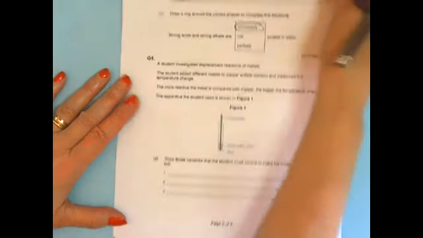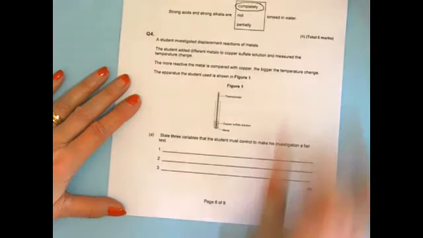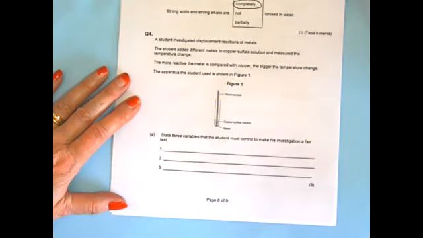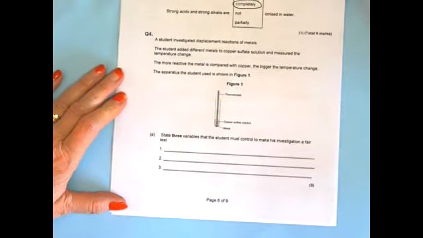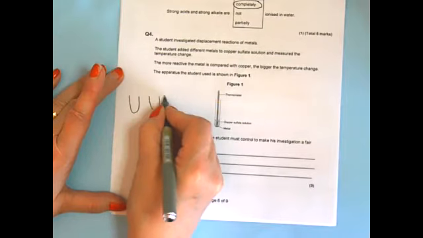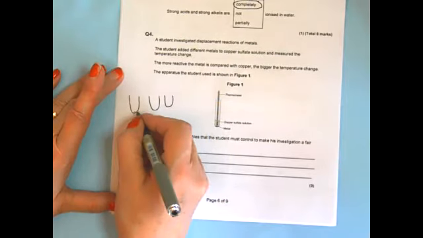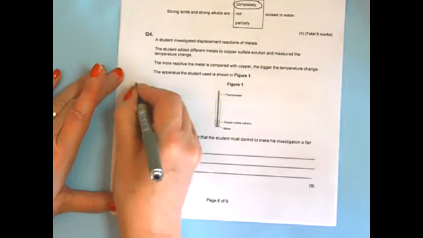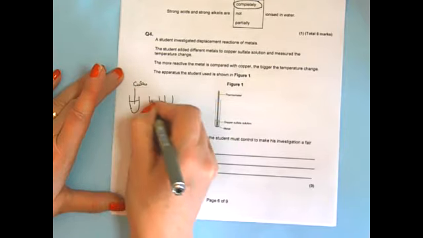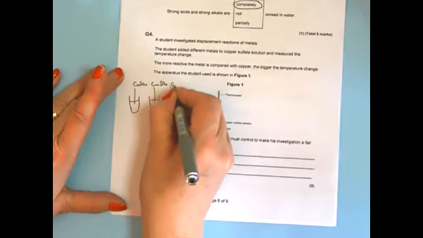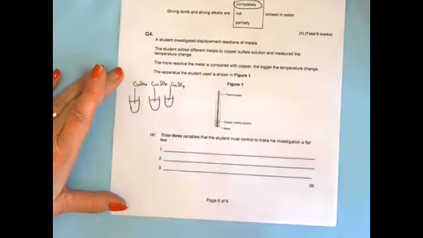Okay, so let's have a look at question number 4. A student is investigating displacement reactions of metals. The student added different metals to copper sulfate solution and measured the temperature change. So what did we have? We had test tubes, each containing copper sulfate, so this is copper sulfate, this is copper sulfate, this is copper sulfate, and however many copper sulfates we had.